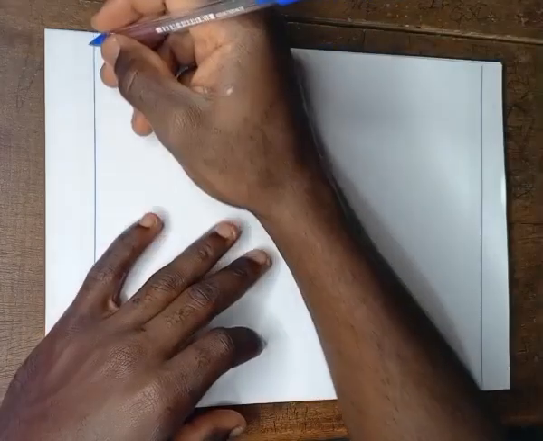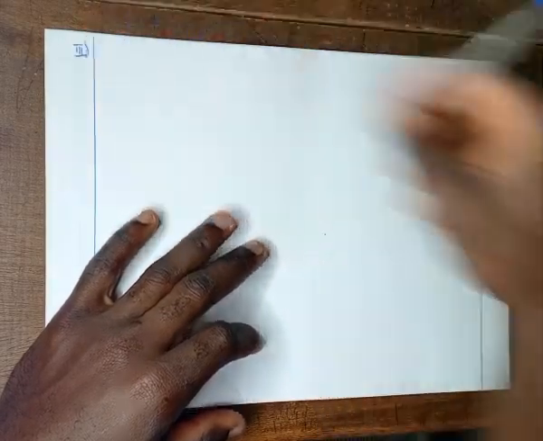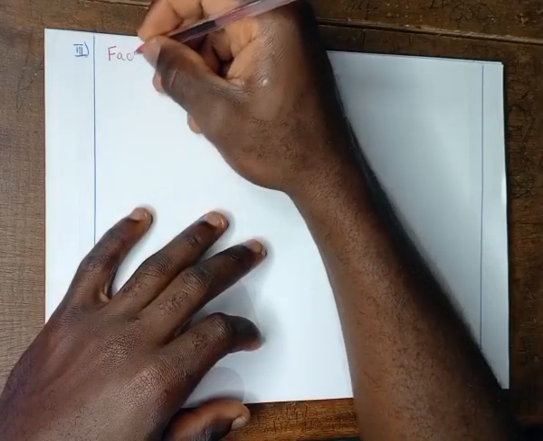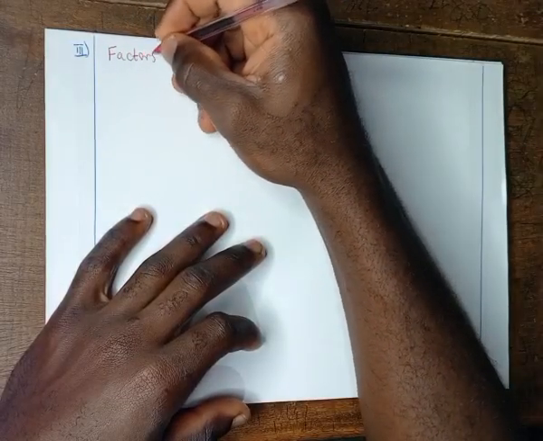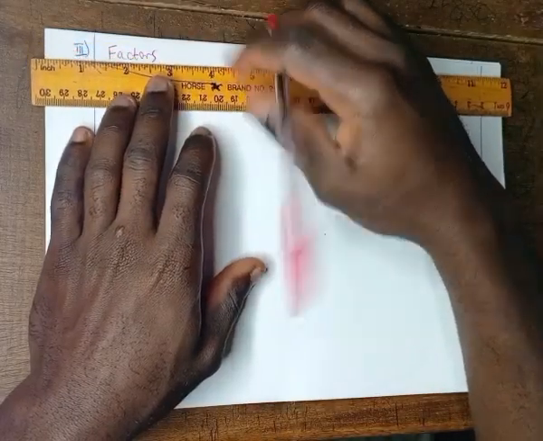Today we will continue with 3I, which is factors. We are going to see how to get the factors of any given number.